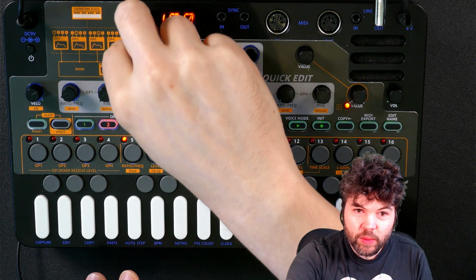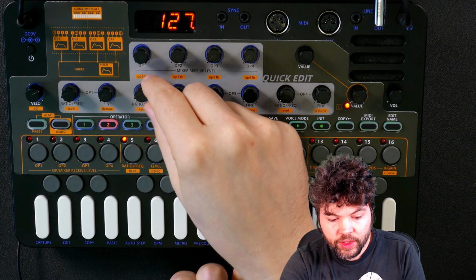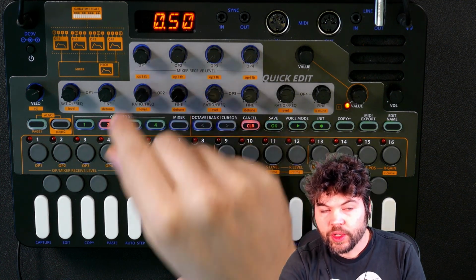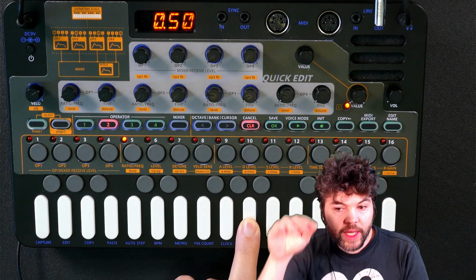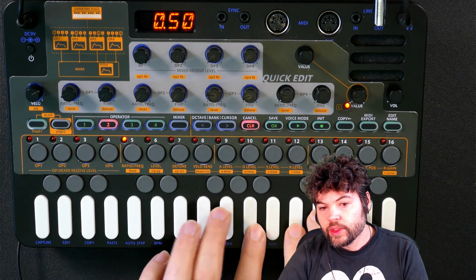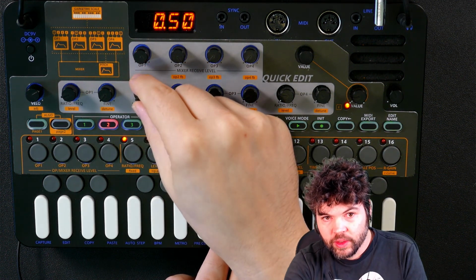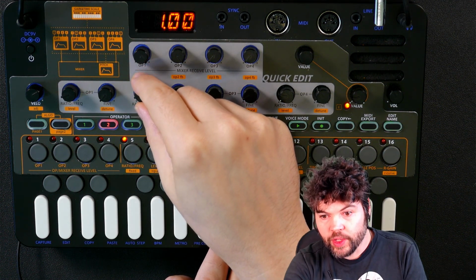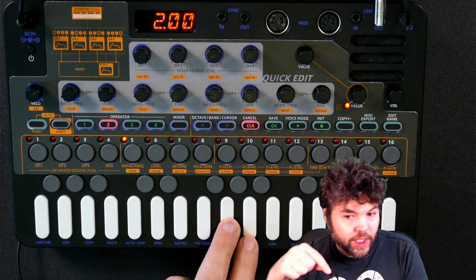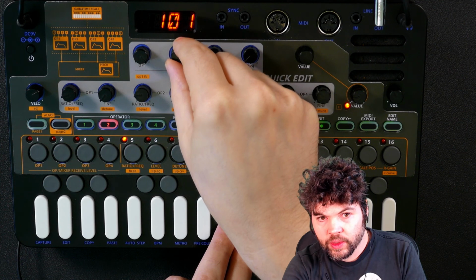Let's bring operator 1 back in. And let's adjust the frequency. So now you can hear operator 2 is sounding an octave below. So even in this case, we've added some timbral interest. They're both at 1, we're at unison. Now we can hear operator 2 is above. Let's try adjusting the volume of operator 2.